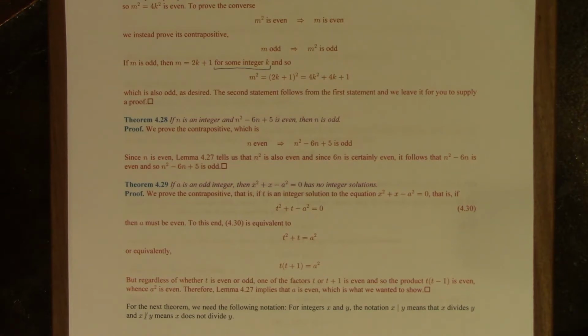It's very unlikely you'll be penalized for too much detail in your proofs. You might get a comment in the margin, you don't need to say all this, but I doubt very much you'd lose points for doing it.